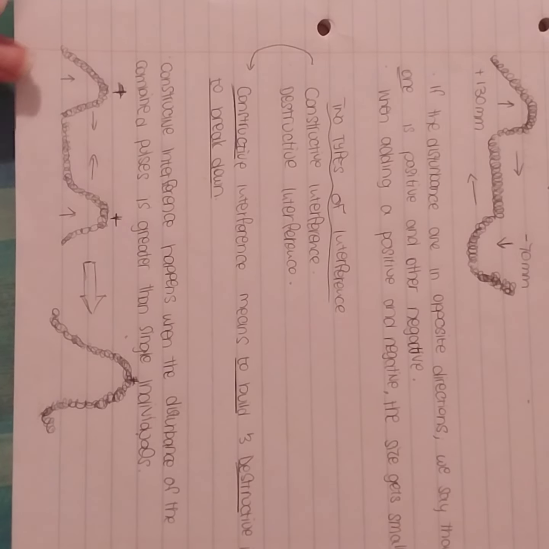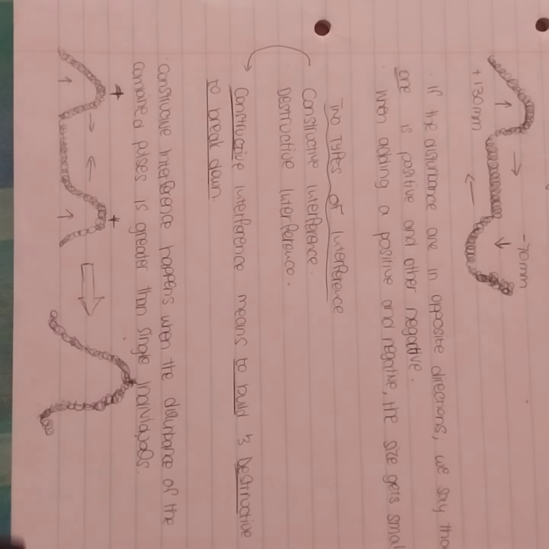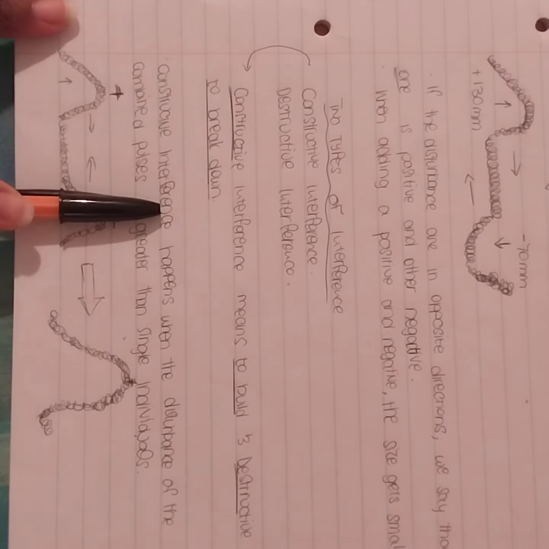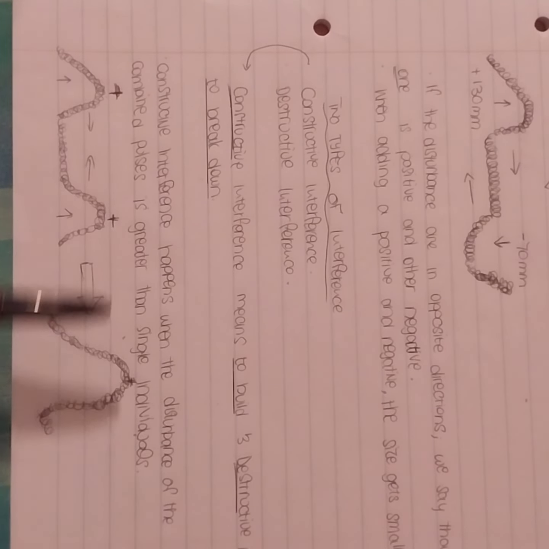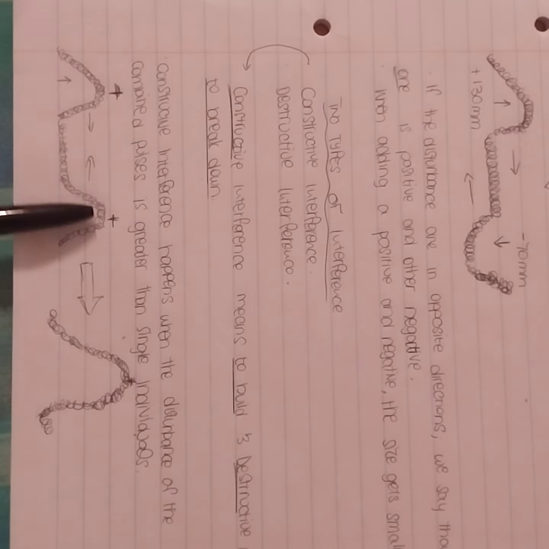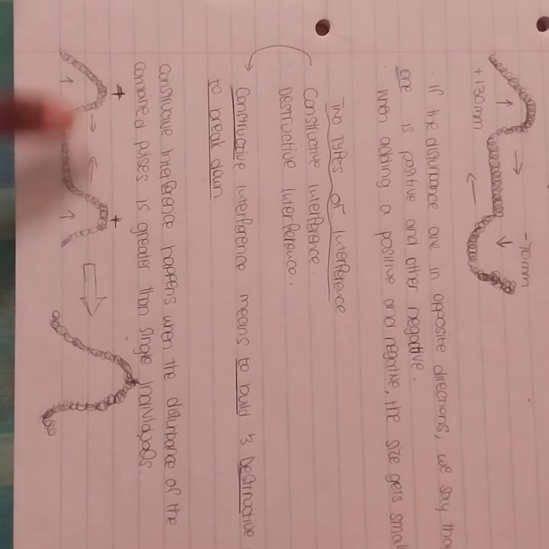Okay, now constructive interference happens when the disturbance of the combined pulses is greater than the single individuals. I'll repeat myself again. Constructive interference happens when the disturbance of combined pulses is greater than single individuals. These two are the combined pulses.